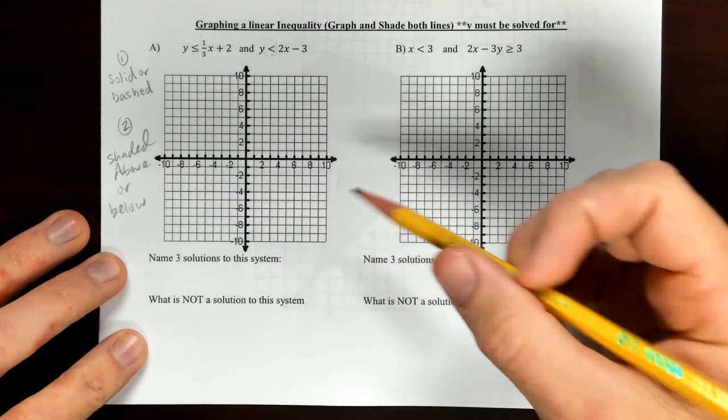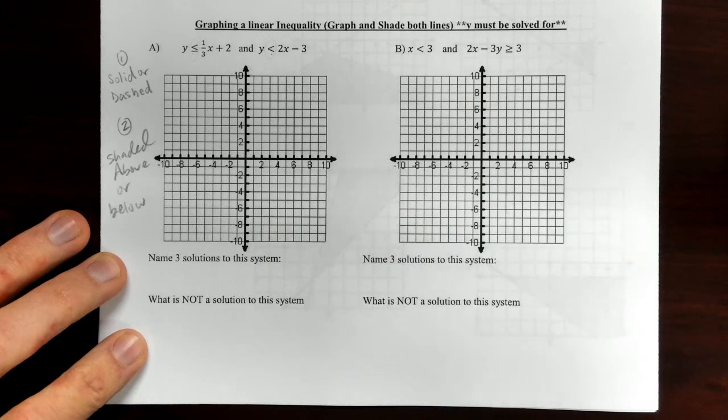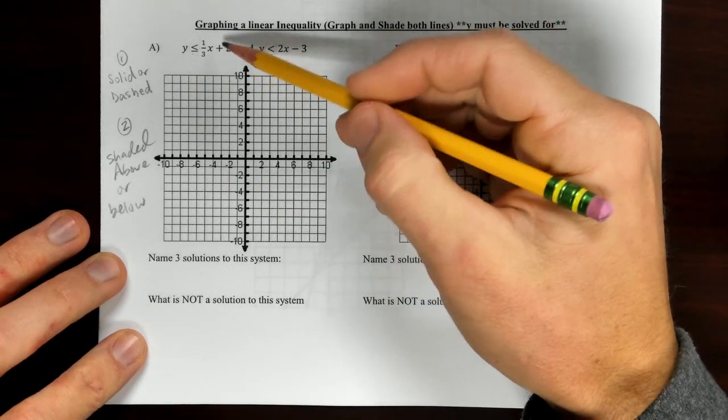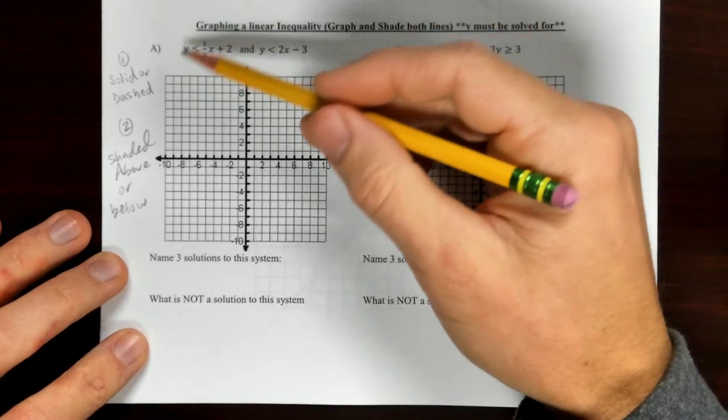Alright, so let's look at part A. Let's look at question A. We're going to graph this system of linear inequalities. So I'm graphing my first inequality. It's in y equals mx plus b form.